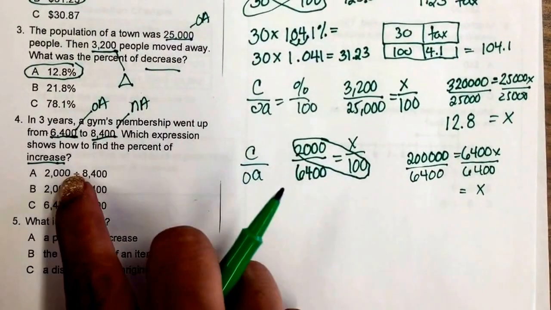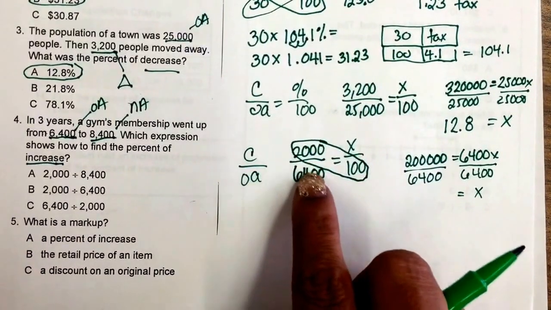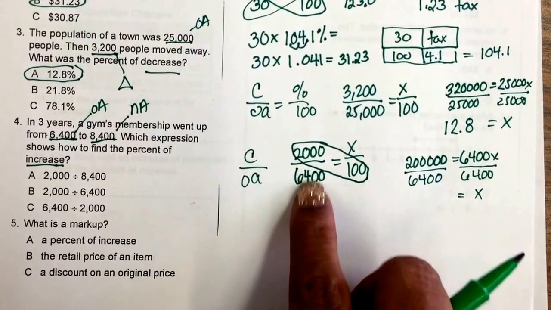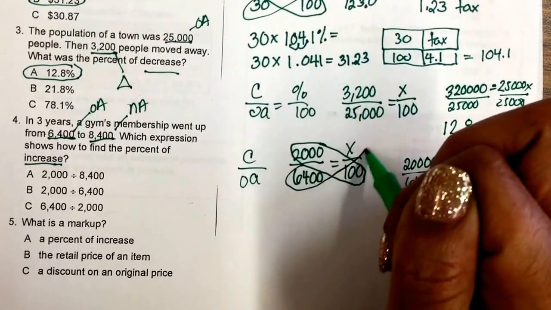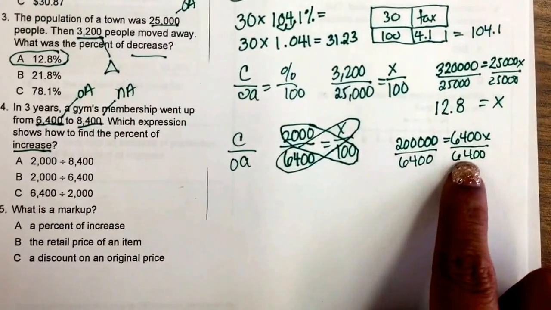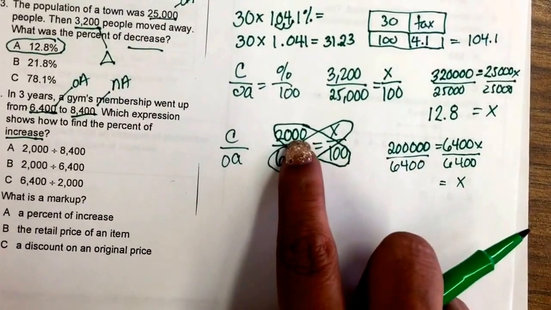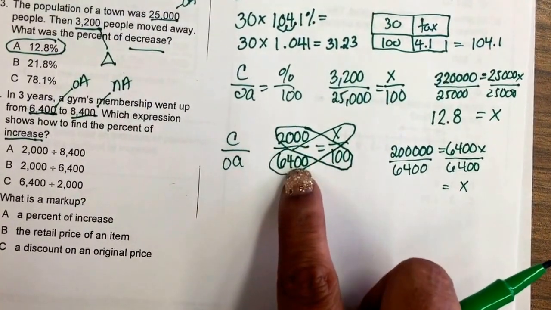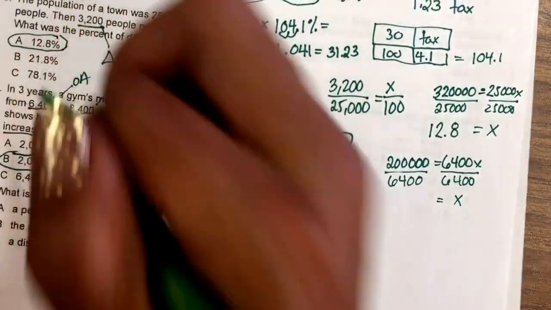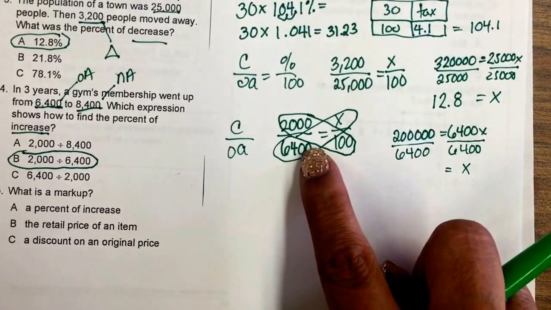Okay? But when I'm looking at my question, they're just telling me what expression could I use to find out the increase. I see it right here. I could just do my 2,000 divided by 6,400. Because there's nothing in here that's telling me to cross multiply. None of my answers here match this answer here, the 200,000 divided by 6,400. But I do actually see the simplified version, 2,000 being divided by 6,400. So unfortunately, if I don't see my work here, I can look at the step before to see what matches my expression.